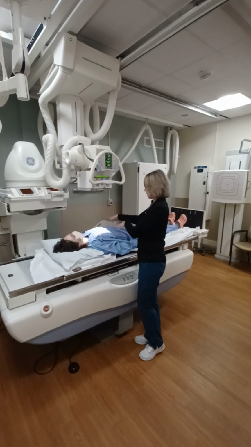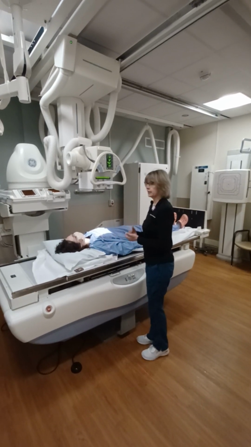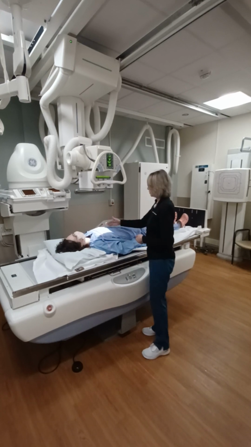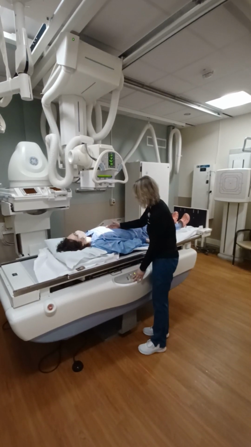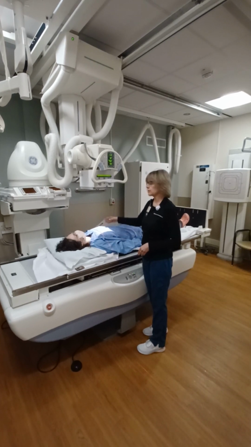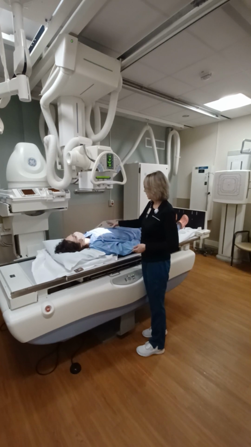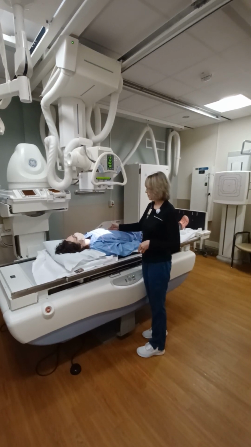Okay, so patient here, average size, so sthenic body habitus, we're going to center at L1. You can center directly down the MSP, or some people do prefer to center slightly to the left because that's where the majority of the body of the stomach is, or you can center down the MSP.